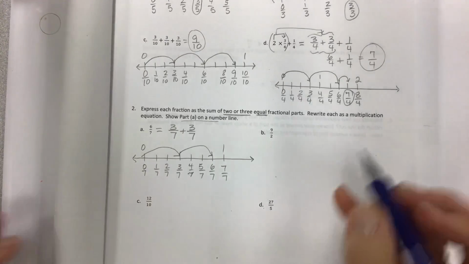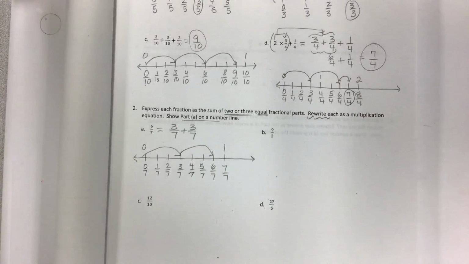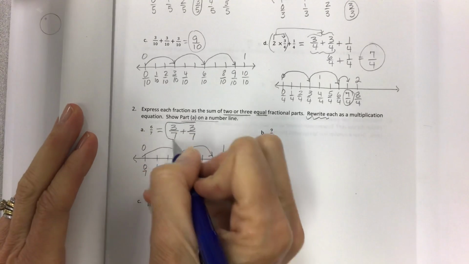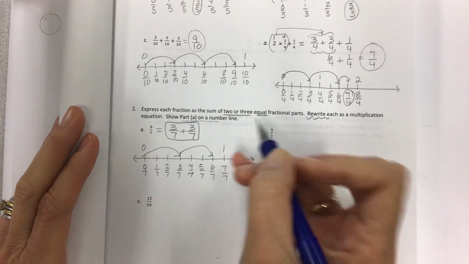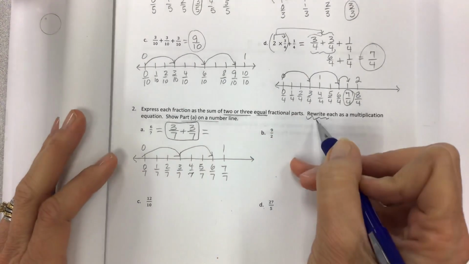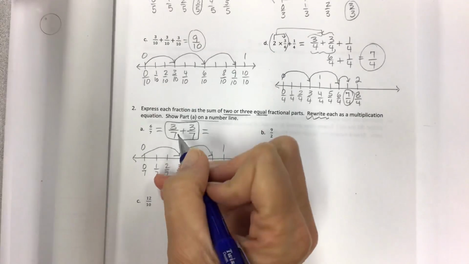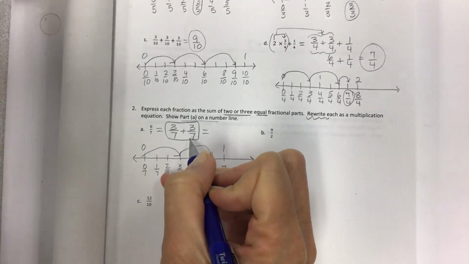Now we also have to rewrite each one as a multiplication equation. So this is my rewriting it as the sum of 2 equal fractional parts, but I also need a separate answer that looks different.